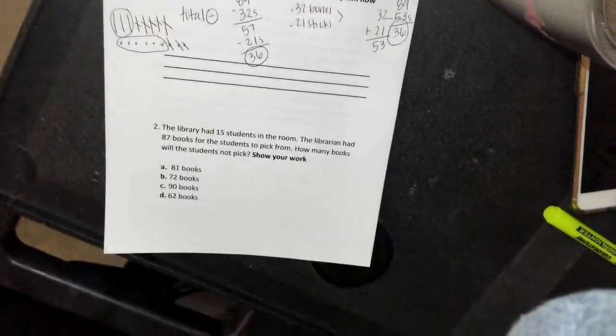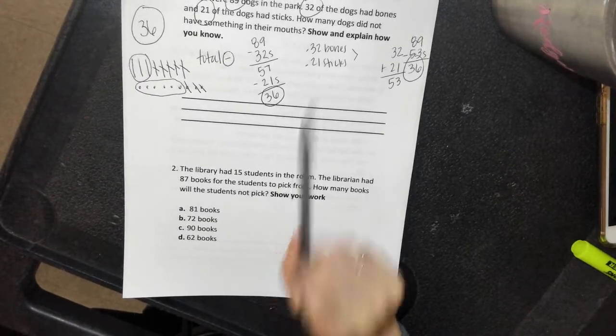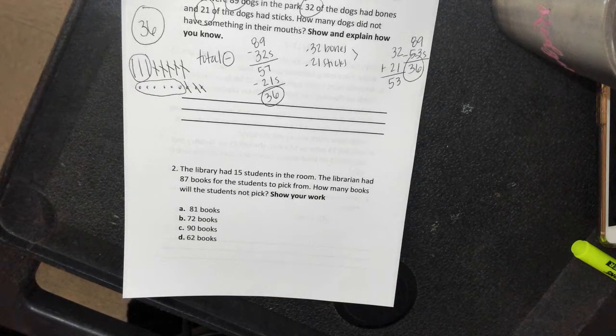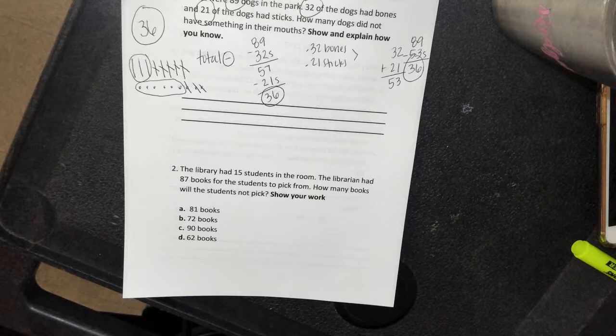This problem should have been pretty easy. Oh, but it says also, what did I forget to do about that problem? Explain my answer. How do we know that there are 36 dogs with nothing in their mouth?